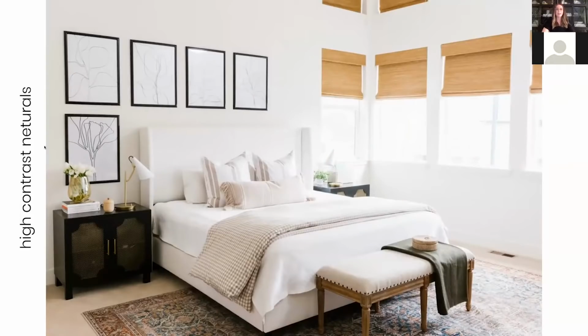And then we have a high contrast palette, which is also really popular, blacks and whites. In this space, it's mostly neutral, but I think the deep saturated colors of the rug, there's a little olive and navy and rust in there, makes it feel a little more classic and sophisticated.